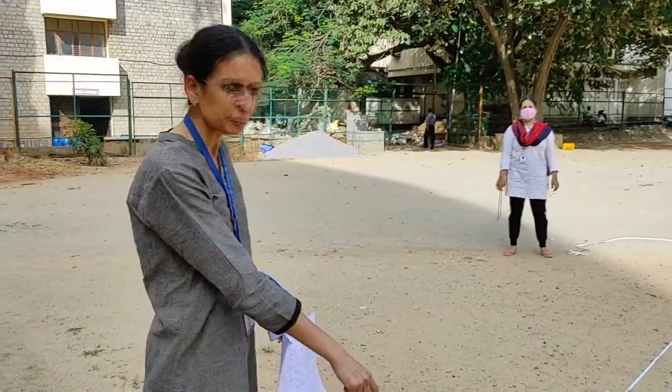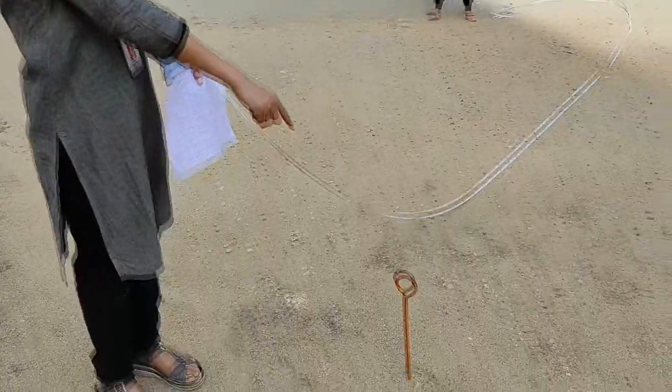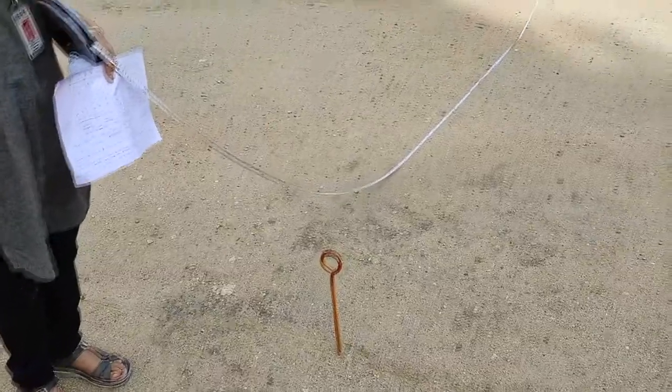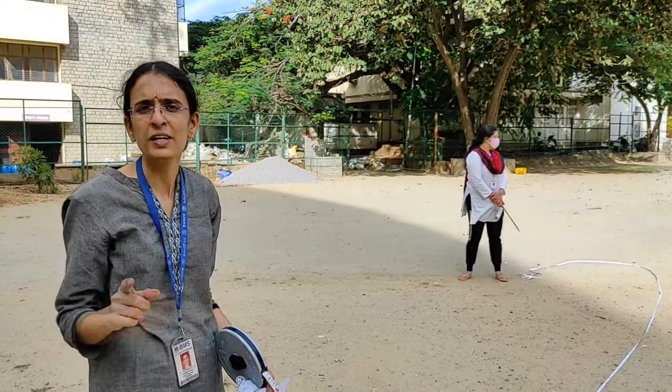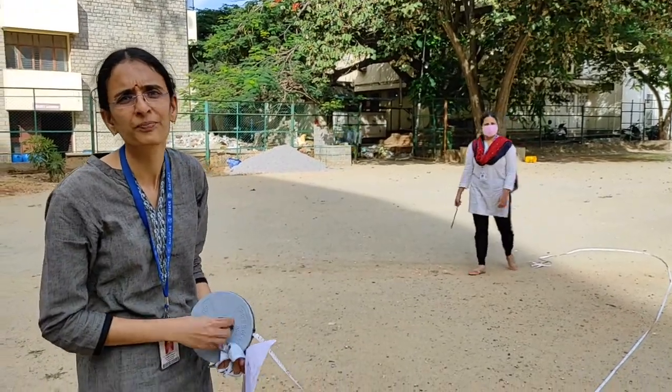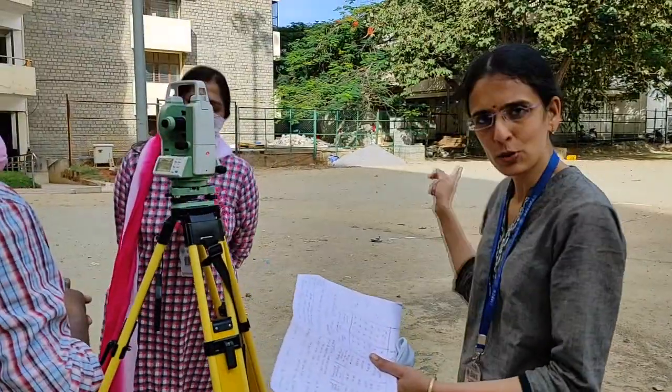We have measured 10 meters from this point to the next point and cut an arc on the ground. Now the point needs to be located at that 10 meter distance by seeing through the telescope. Second point is also fixed.